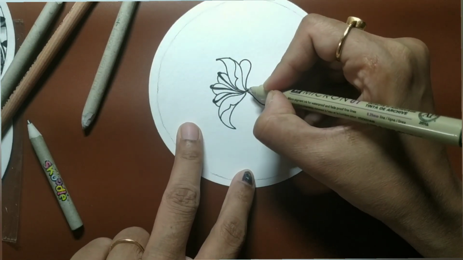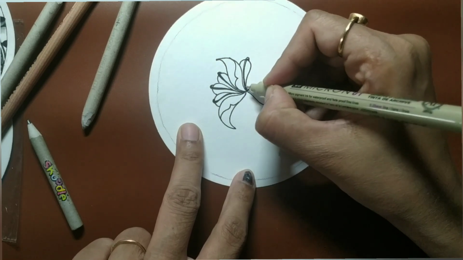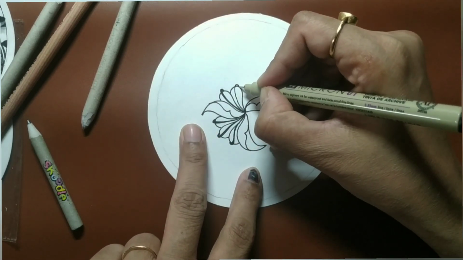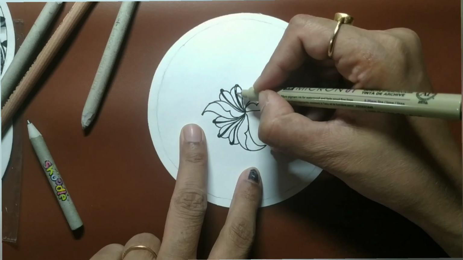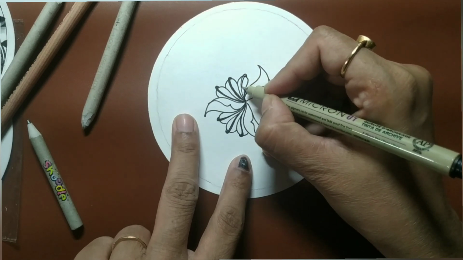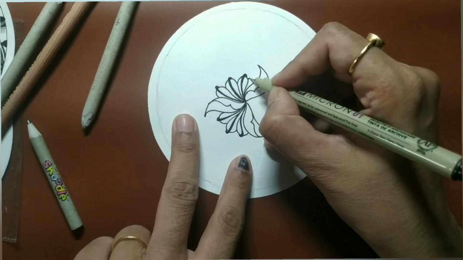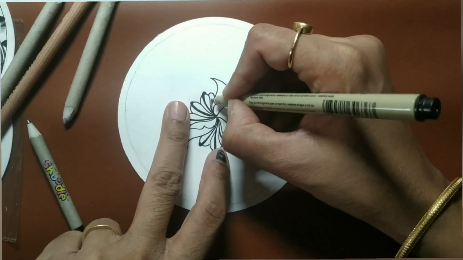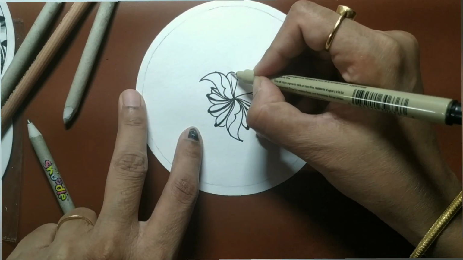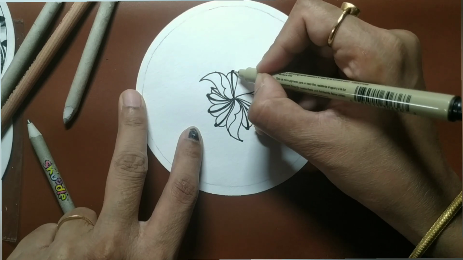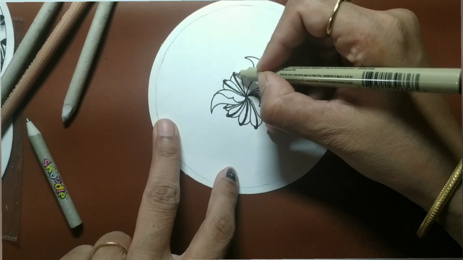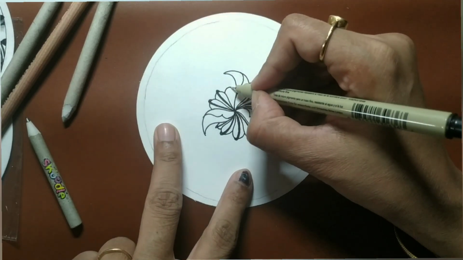Again, I'm adding the in-between petals, adding a band, running over. Again, third one. You can add as many as you want in between section. As I said, you can vary the size, the shape, play around. Finally, the third one. Take your time, slowly.